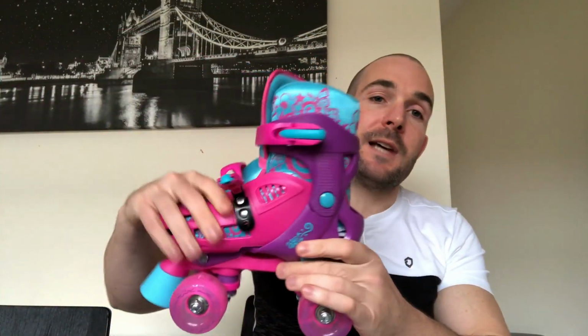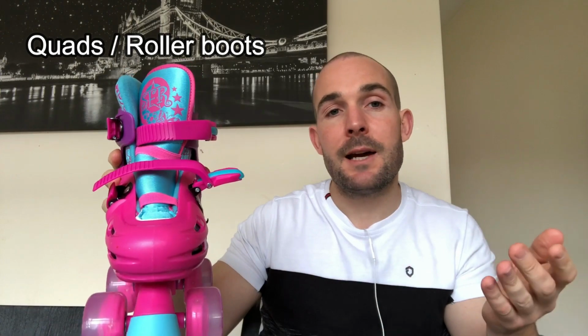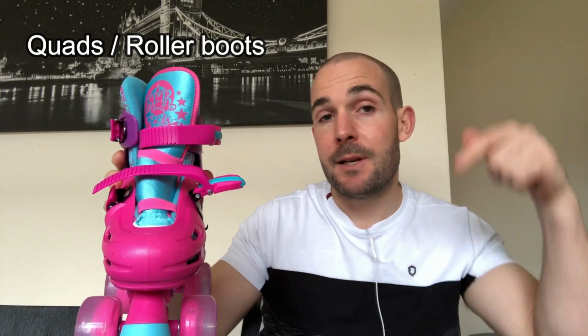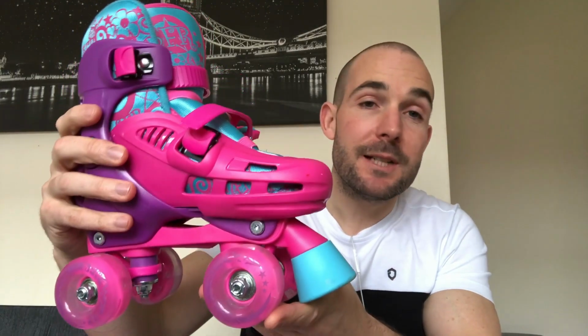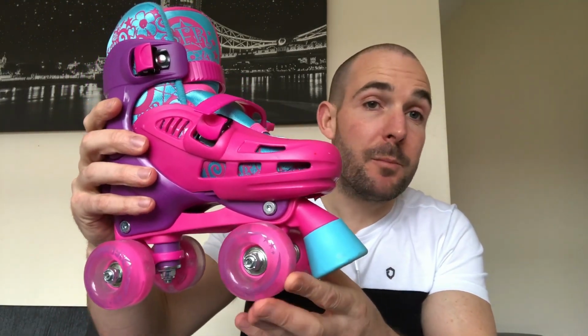Now, the other type of roller boot or roller skate is quads. You see they've got two wheels at the front, two wheels at the back. We call these quads or roller boots. So they're the two different types of roller skates, and that's what we call them here in Britain. I don't know if you noticed them, but when I showed you, these are my youngest daughter's roller skates, or roller boots, as we would say, or quads.